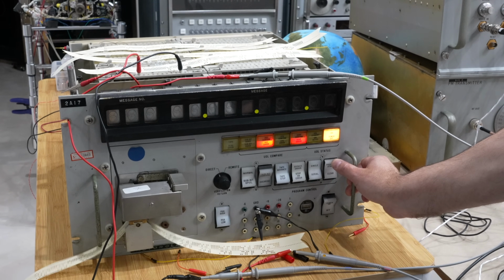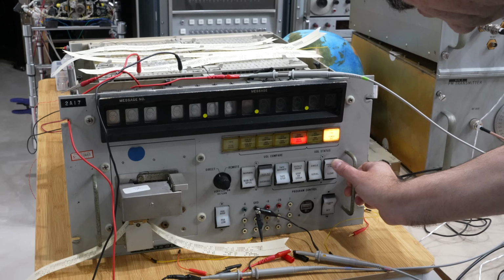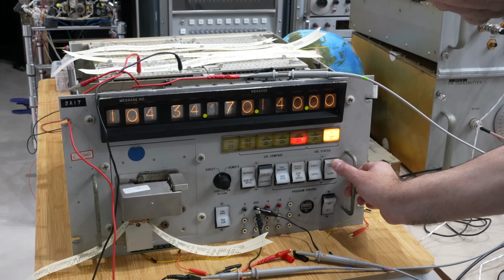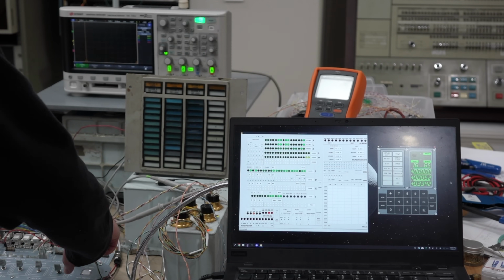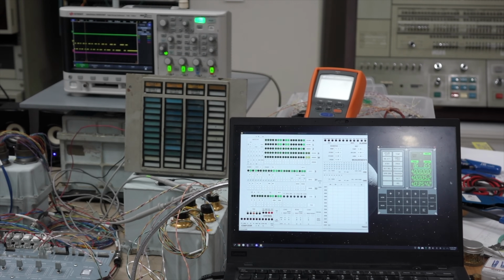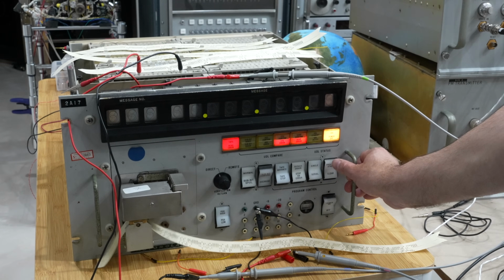Nope. Did I miss something? Oh wait, there's something wrong. It didn't sync up correctly. Oh, okay. It would help if we turned the UDL on. Okay, try again. I was having the wrong command here.